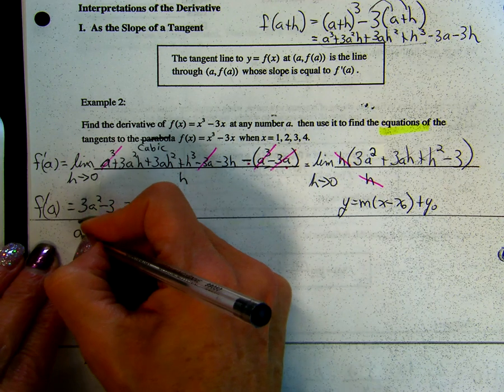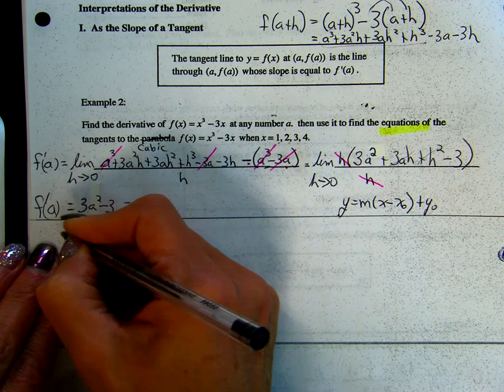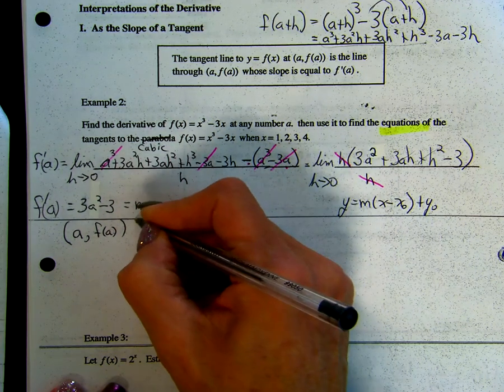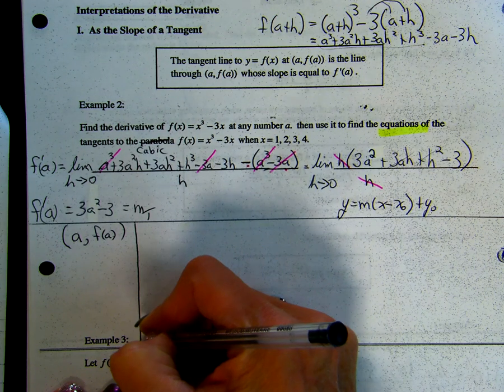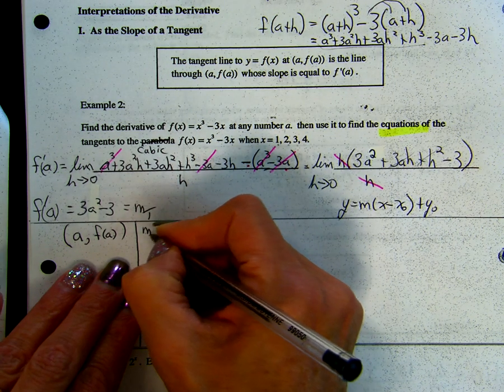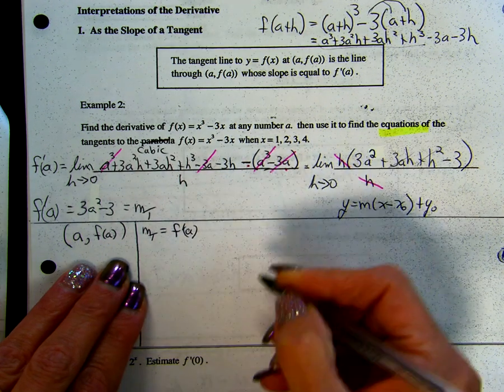Here is a and the function at a. So here are your x, y coordinates. Then we're going to find the slope of the tangent. That is, what is f prime at a?